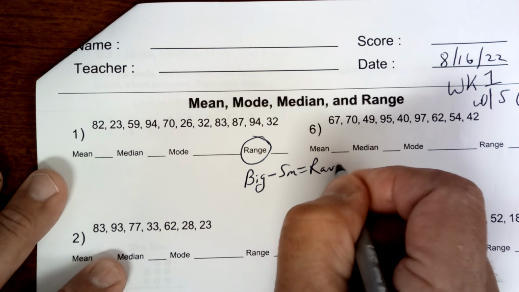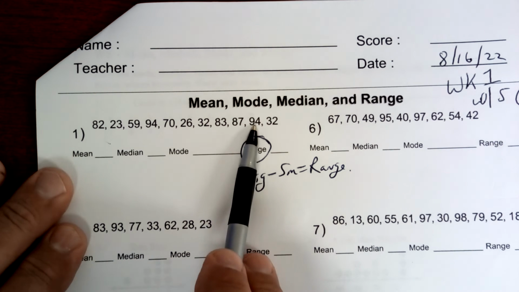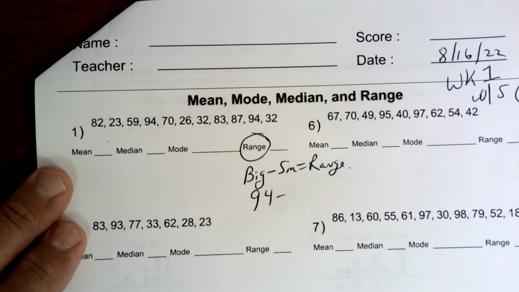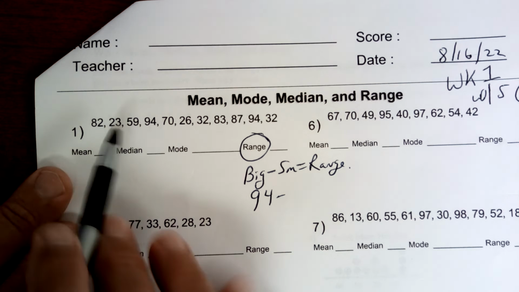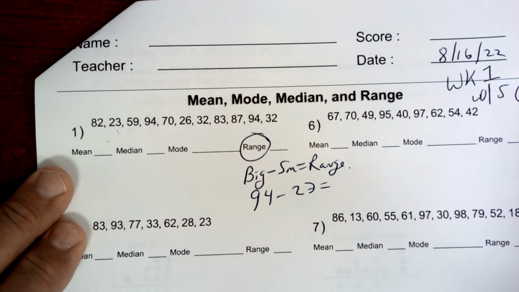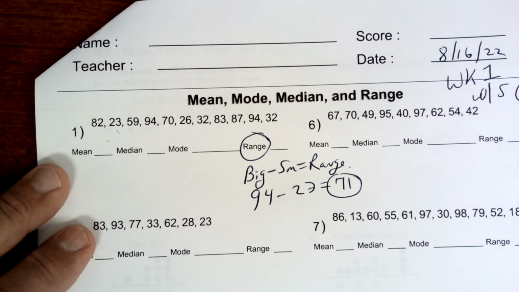Write that down. So on this one, the biggest number looks like 94 minus the smallest number. You can just take a good look at it. It looks like 23 is what I think it is. And when you subtract those, you get your answer. It looks like 71. So the range from the high to the low is 71. And today you're going to be doing this worksheet in periods 1 through 6, which is the data algebra class.